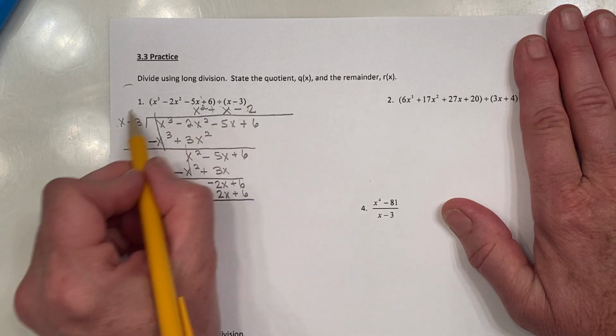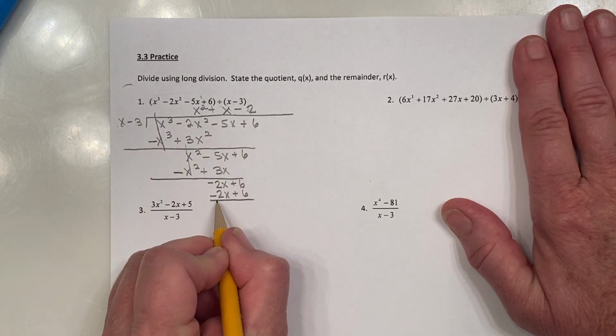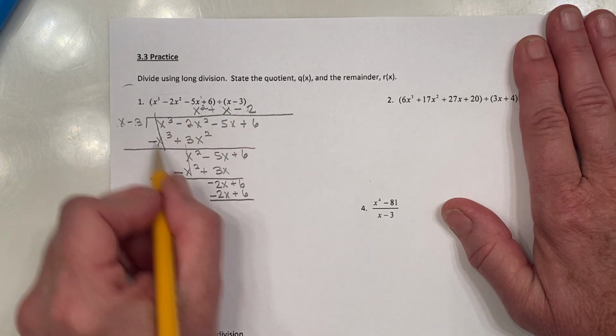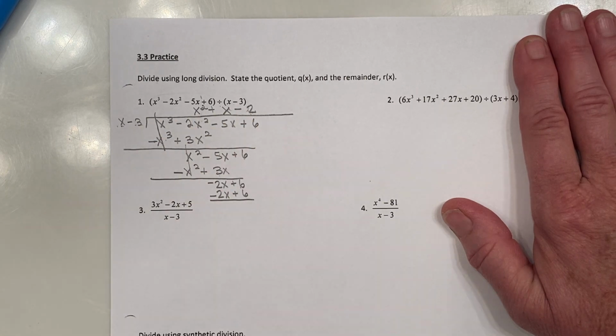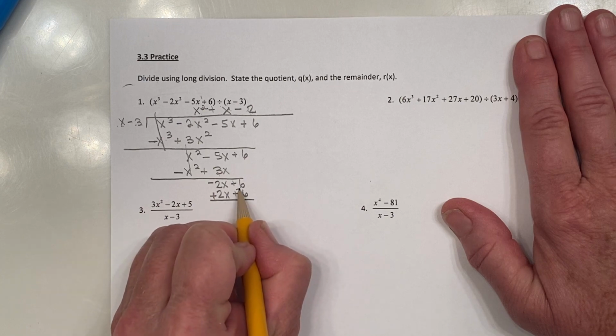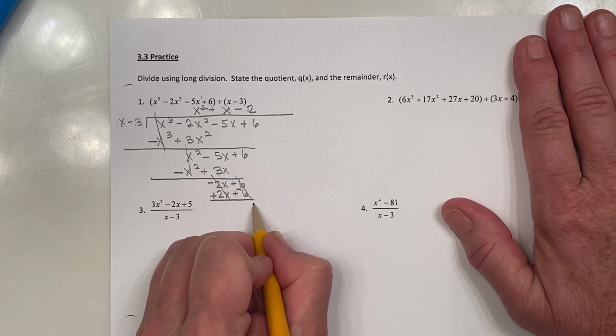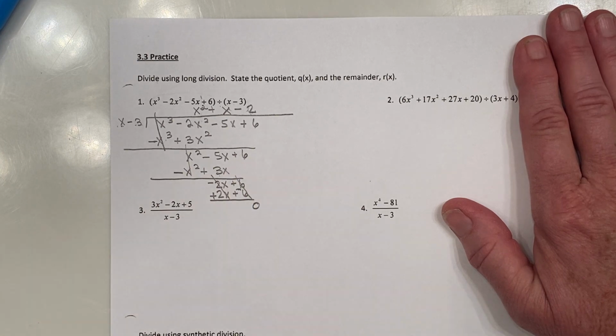Yes, that's negative 2. Negative 2 times x would be negative 2x, and then negative 2 times negative 3 is plus 6. Now we take the opposite of all terms. That means we're subtracting. Make that positive, make that negative. These cancel, and as a matter of fact, we have a remainder of 0.